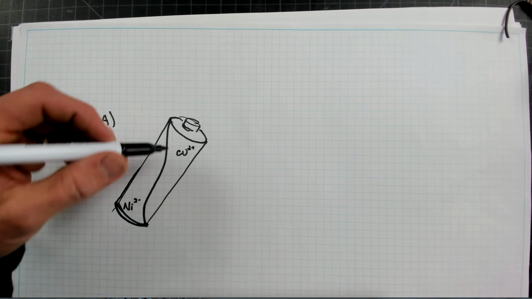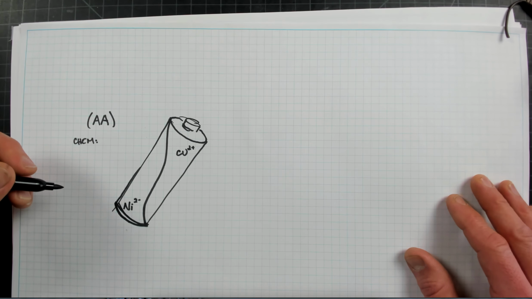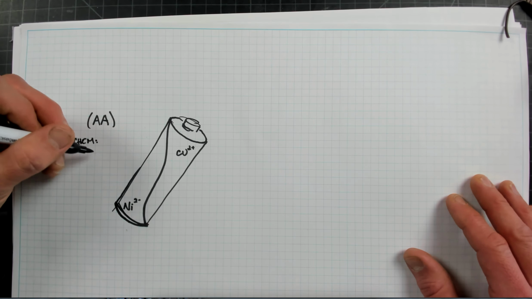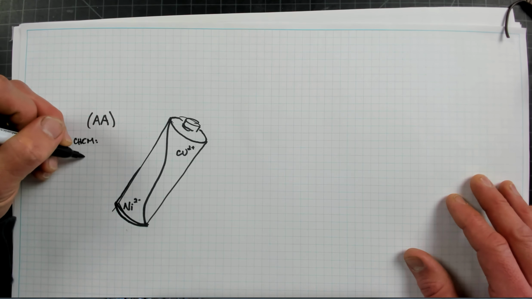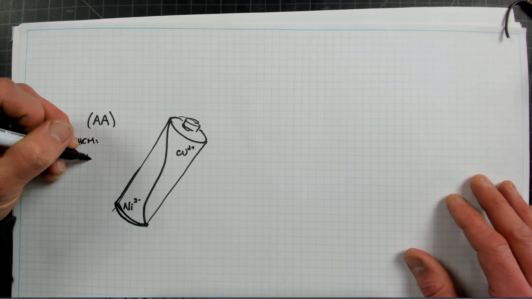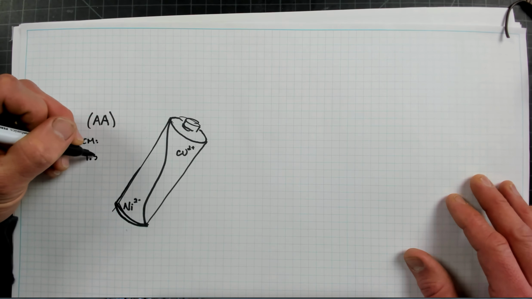Back to this, we got these two different chemicals, and what else can we say about this battery? Chemical equation, two different chemicals. That's right, we could say the voltage. How many volts? If you look on the side, you'll see it's 1.5, or 1.5, as the Canadians say in that warm-up video.